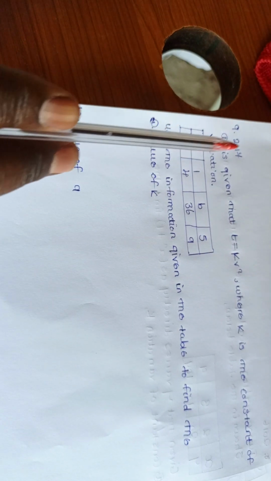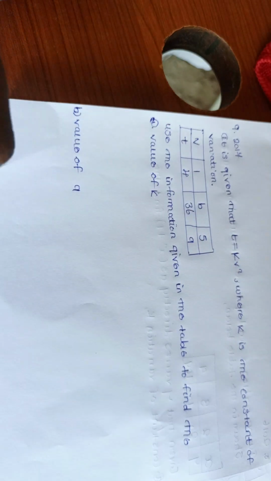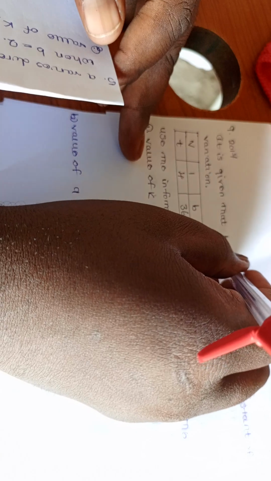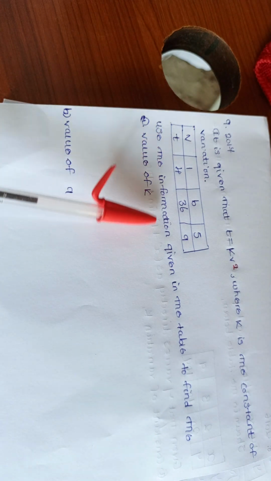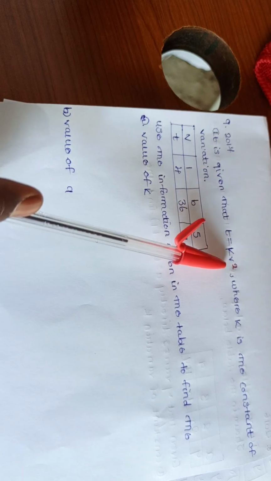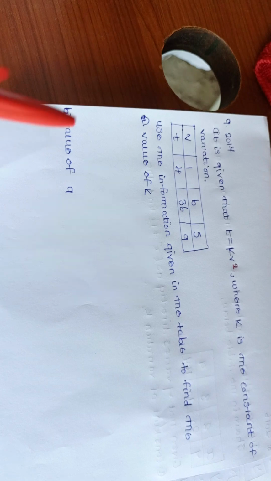This is t. It's given that t is equal to kv squared, with the square here, where k is the constant of the variation. Use the information given in the question. The equation is already given, so there's no need for you to come up with an equation. Just use this equation to find the values needed.